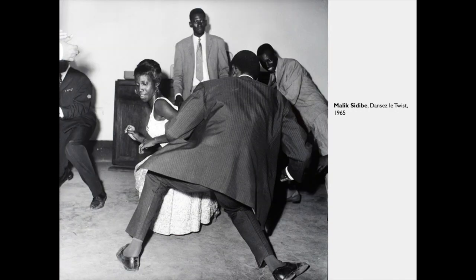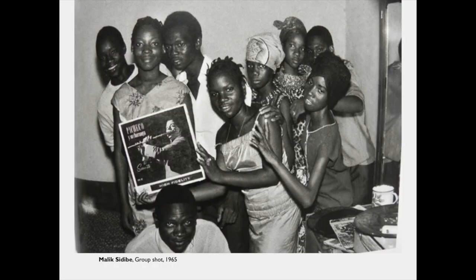You can see them here dancing, and again, wearing clothes that to them represented freedom, even when perhaps in the West, a suit already didn't represent freedom. You can see them here proudly posing with the albums that made their lives subversive.